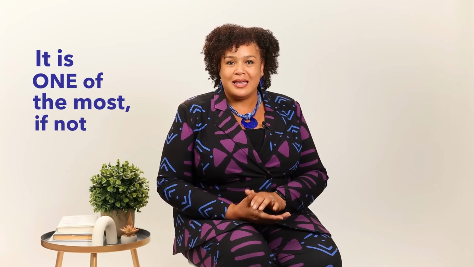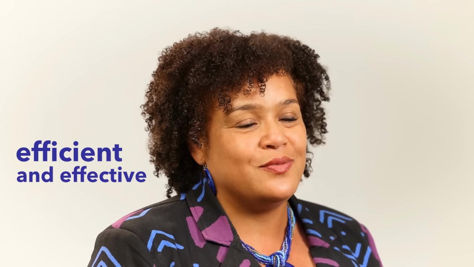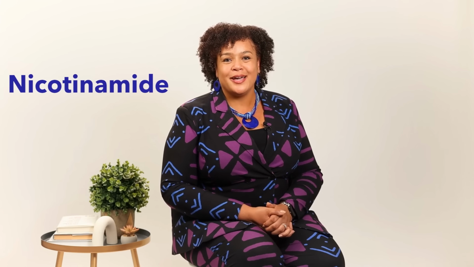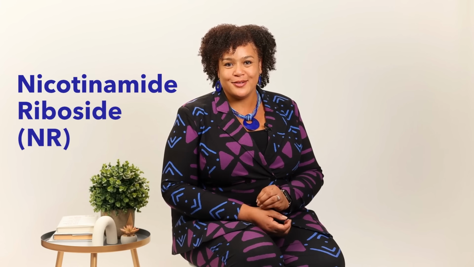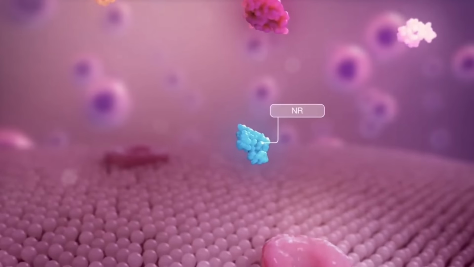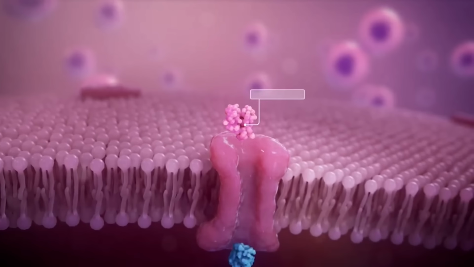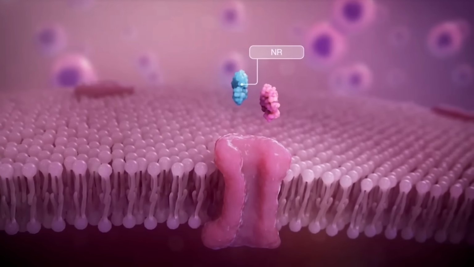Nicotinamide riboside is endogenous, meaning that it's part of our body. It's found there naturally. And it is one of the most, if not the most, efficient and effective NAD precursors. Nicotinamide riboside is the compound, and we add a chloride ion onto that to make sure that your body can actually absorb that. That is Niagen. Niagen is nicotinamide riboside chloride.